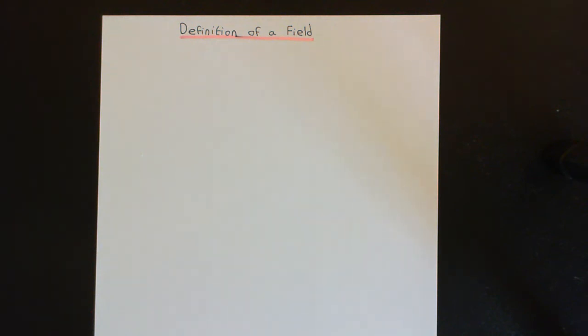Now in field theory, with the definition of a field, what we're going to do is create more complicated number systems. Specifically, we're going to create number systems which have two composition laws on them. So they're going to be closer to the rational numbers, the real numbers and the complex numbers from classical algebra. In fact, we're going to see that all three of those number systems from classical algebra are indeed fields.